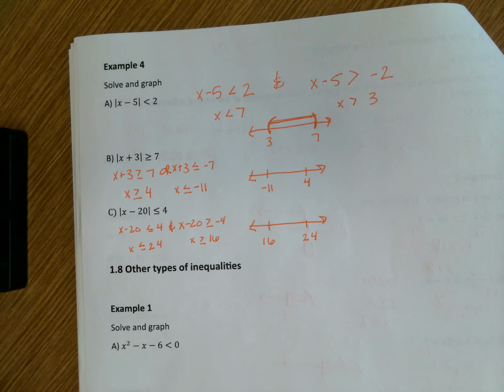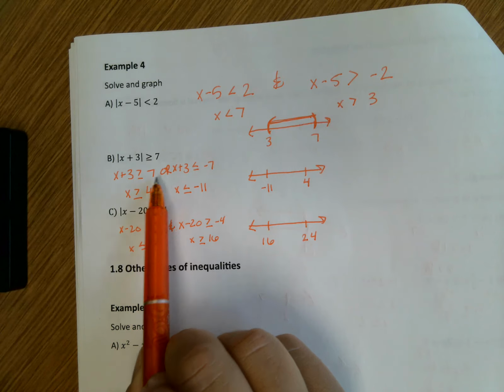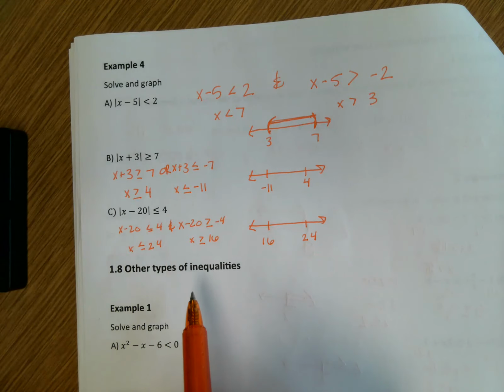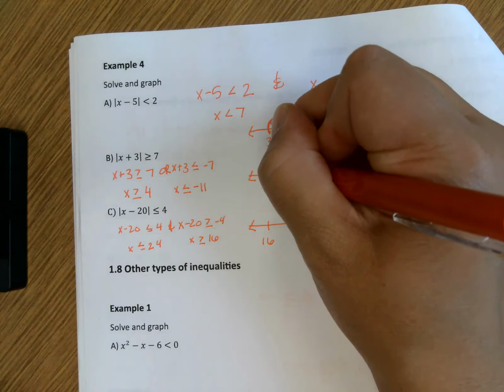The first one you should get 4 and negative 11. Second one, 24 and 16. This, I started with a greater than, or. An or statement looks like this. So at 4 and negative 11, an or statement means it's shooting out. That means it's going to include it, so it's a bracket at both. Bracket, bracket, and it's going to be shooting out from the brackets.